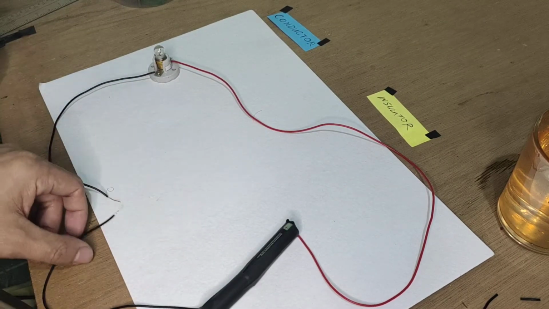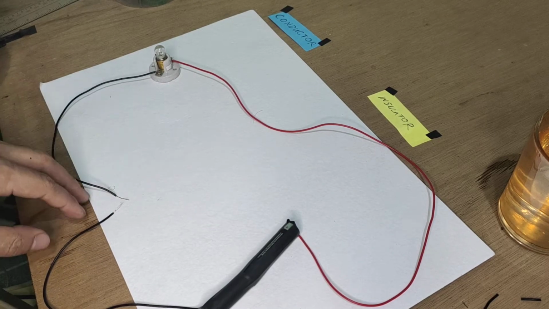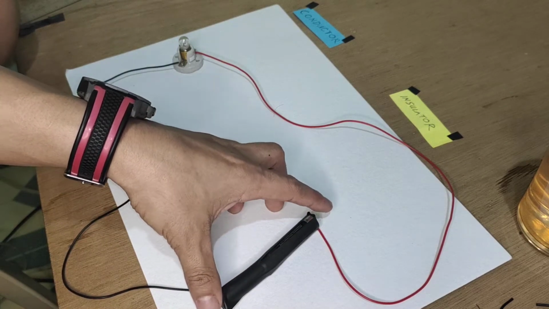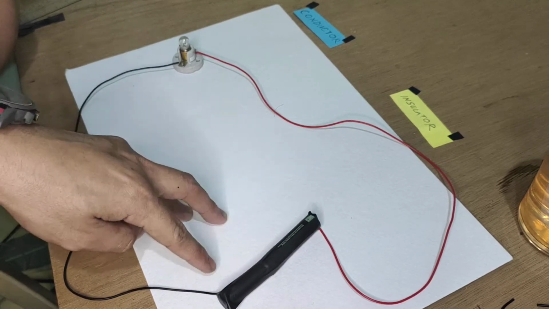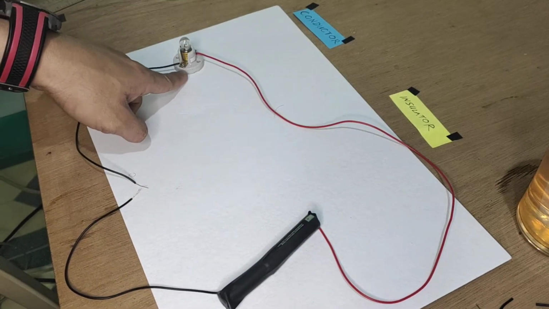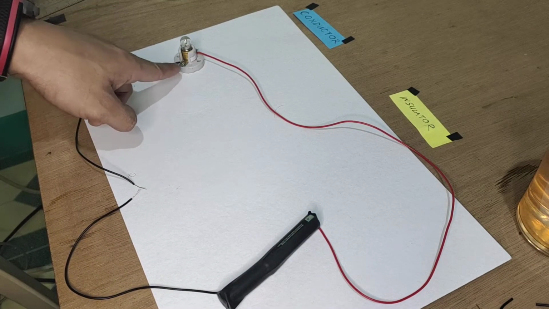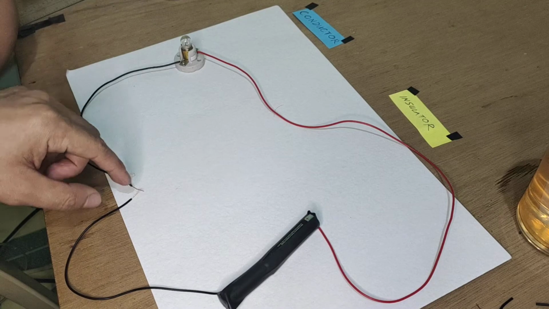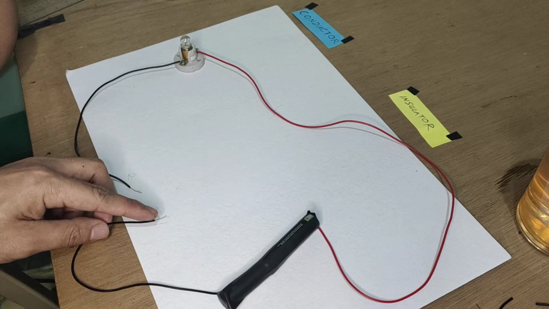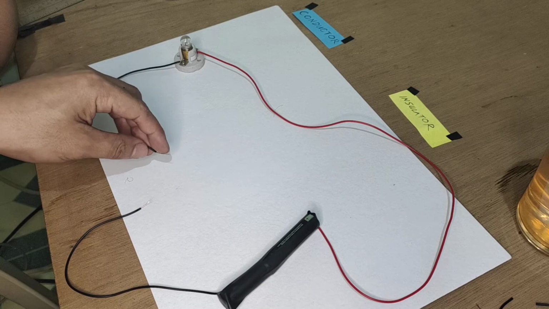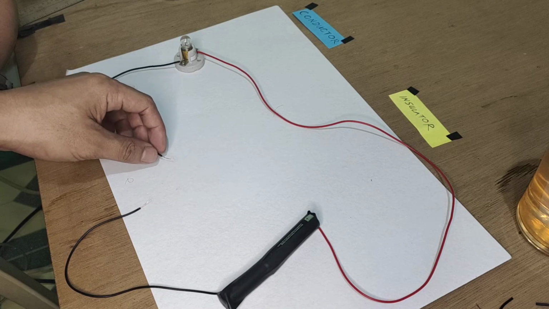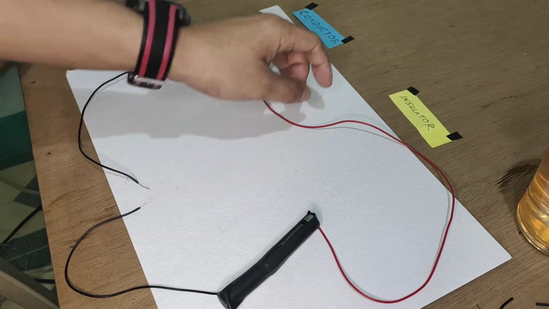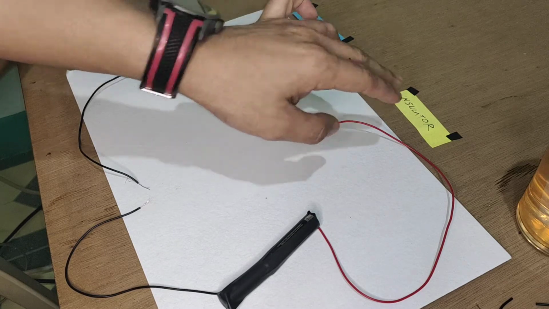So in this experiment we have here a series circuit. As you can see, the negative and the positive probes of the wires are connected to the positive and negative terminals directly to the bulb here as our resistance. This is our light source, this is the resistance. We have here the bare wires. We will touch it to the things that we have now to detect if the materials available here are conductors or insulators.